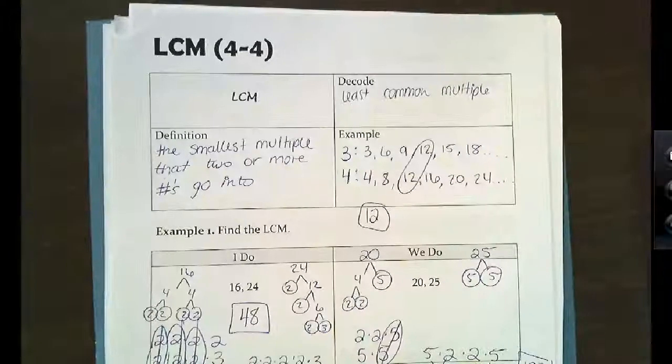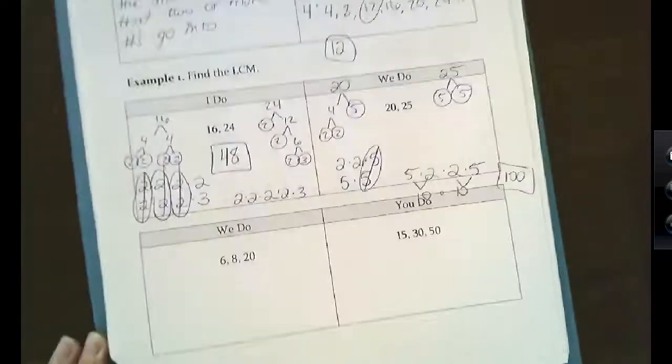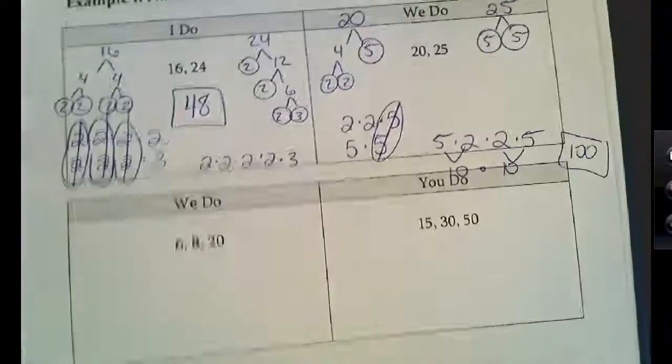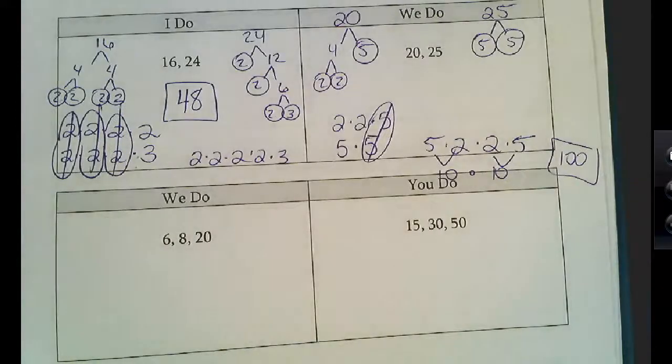Guys, need to open up to LCM. What does LCM stand for? Least common multiple. So we are going to continue working with least common multiple today. And we are down at this bottom portion here, finding the least common multiple of 3 or more numbers.